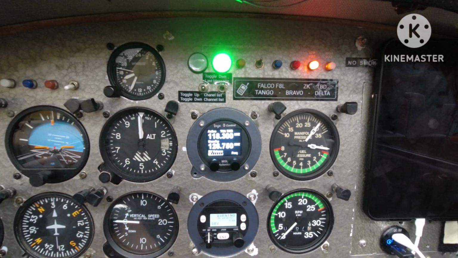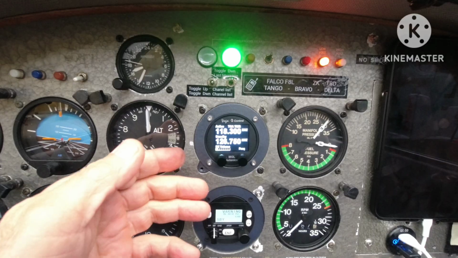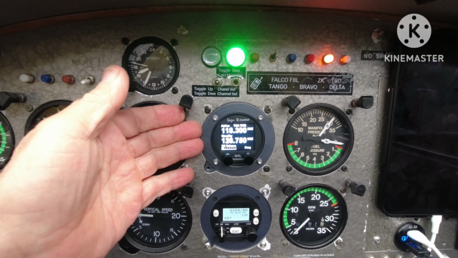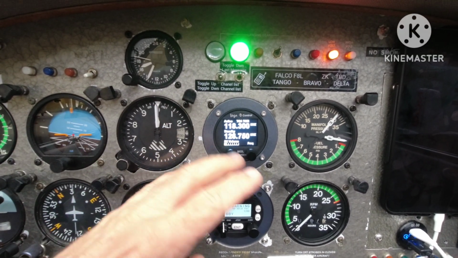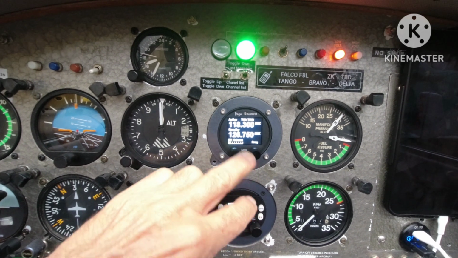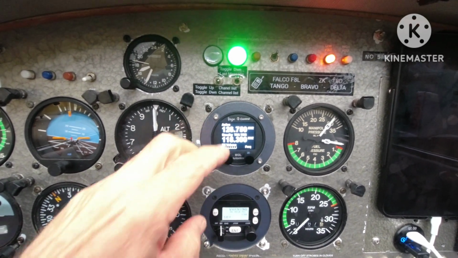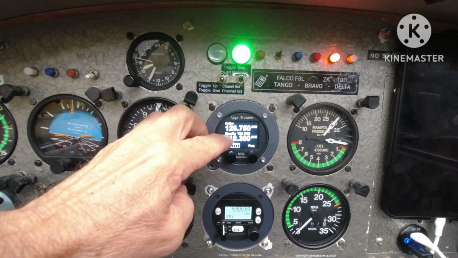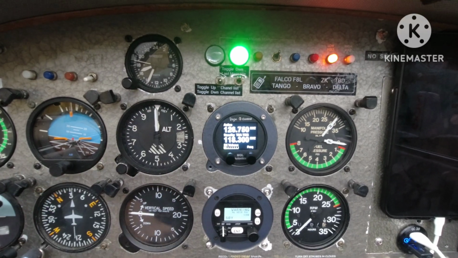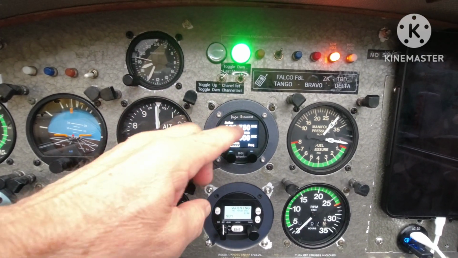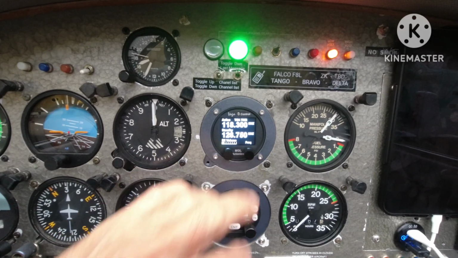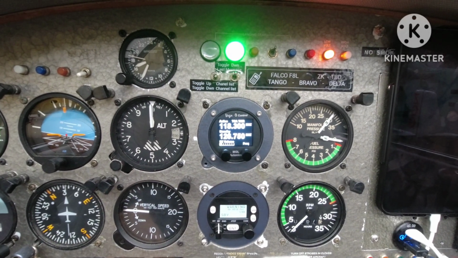When you finish, either press one more time and it'll go back into its standard mode, or you can just wait a bit and it will just swap over by itself. When you want to change frequencies, just push and release. And now it's moved from the standby frequency up to the active frequency here. This is a nonsense channel, so I'll just put it back at the bottom.